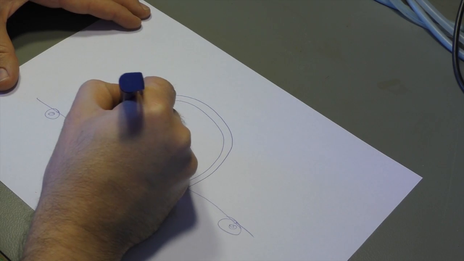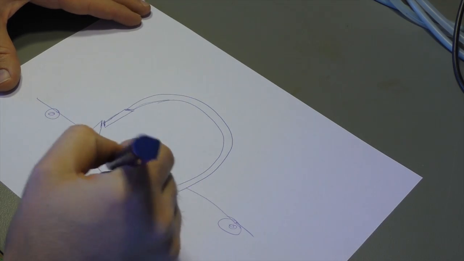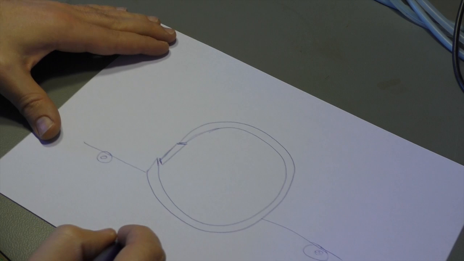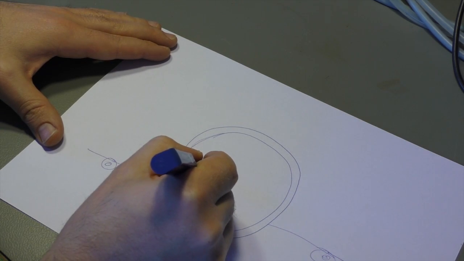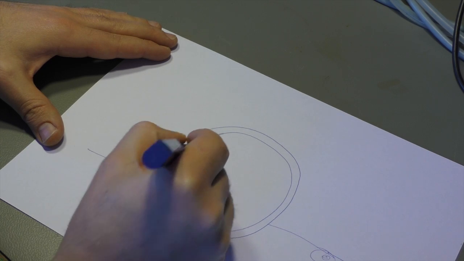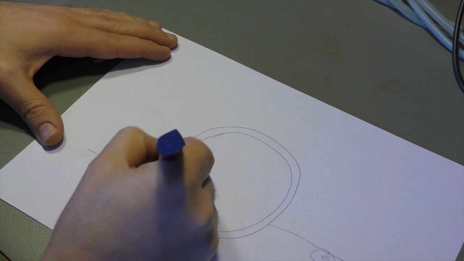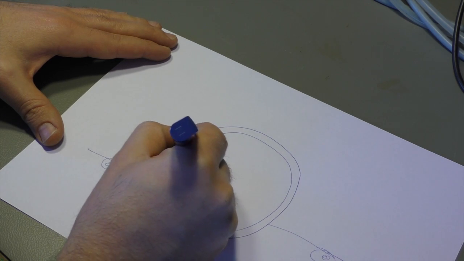And the door has about a shape like this. And the air pressure inside the airplane presses the door into its frame, like that.